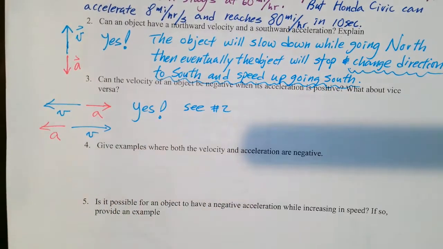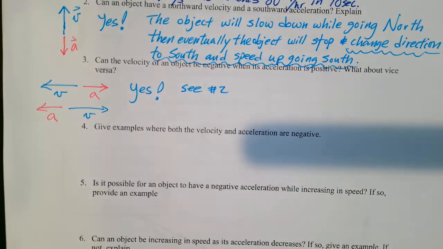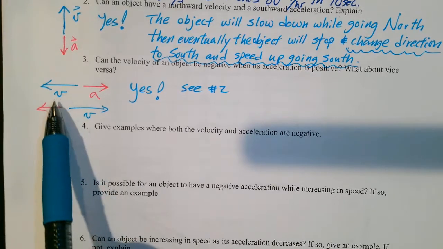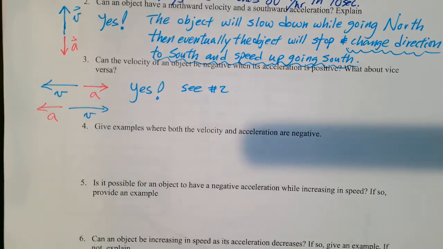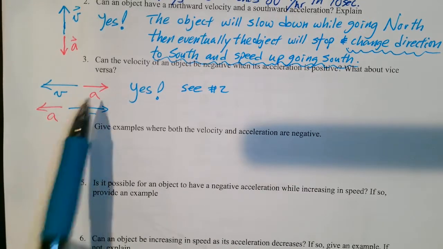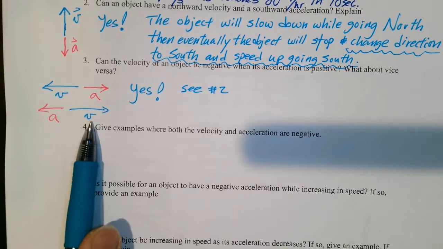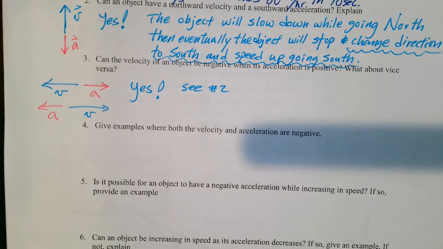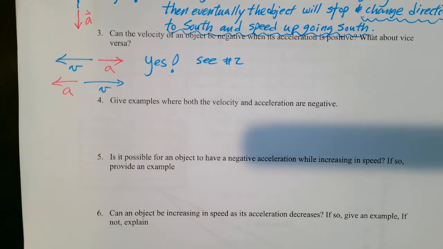Right? So whenever the direction of the velocity and acceleration are opposite of each other, it's going to slow down. The direction of acceleration usually does not give you the direction of motion. The direction of velocity gives you the direction of motion. When the direction of acceleration and velocity are in the same direction, then it will speed up in that direction forever. All right?